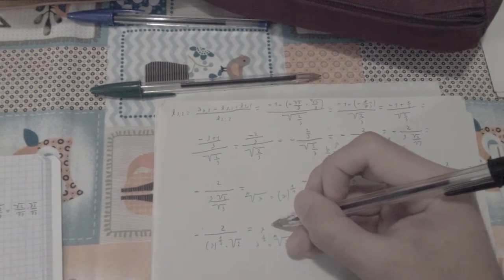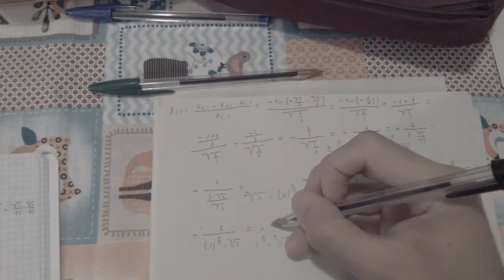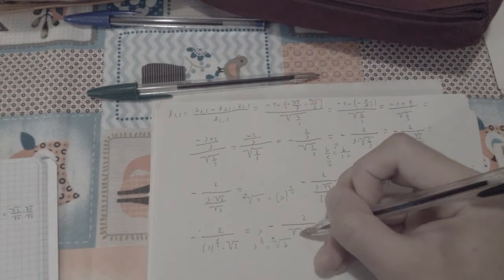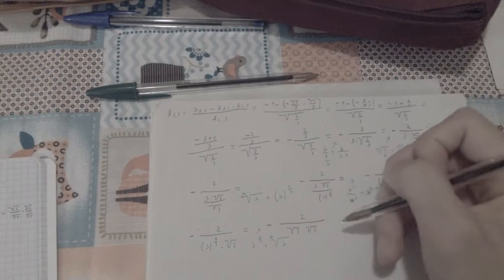And so I basically get negative 2 square root of 3 times square root of 2.